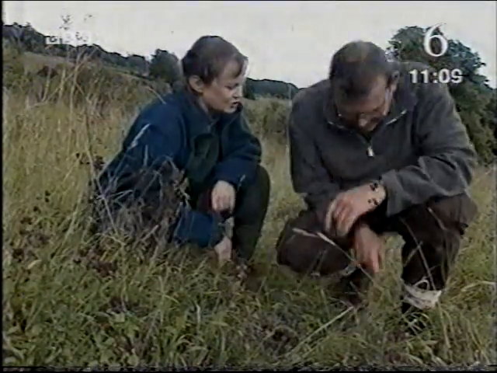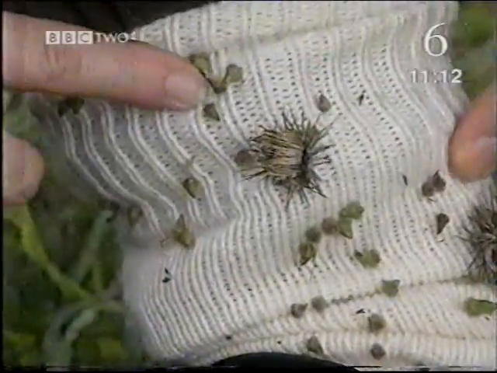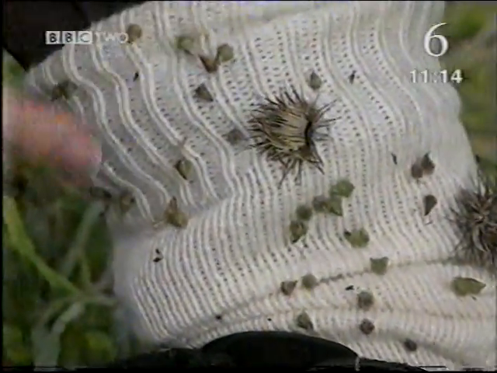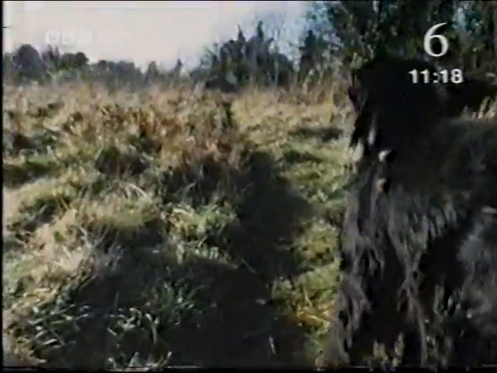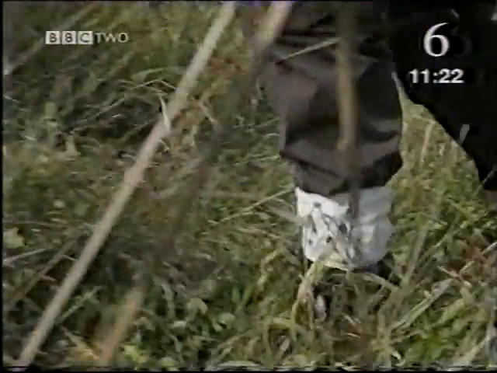Now, have a look at your own socks. Wow, there's loads there. Look, you've got burdock, agrimony, got some grass seeds here. So all these seeds have been carried by animals as they brush through the undergrowth. That's right. On the animal fur or people's clothing, it still gets the seed where it wants to go. Fantastic. What's next? Water dispersion.